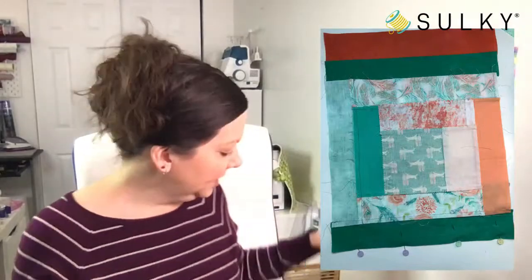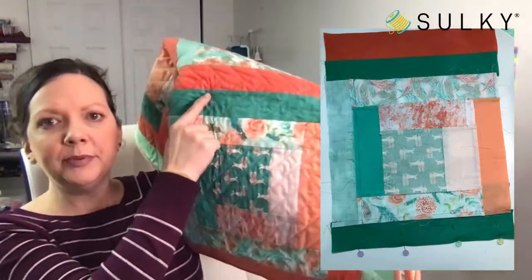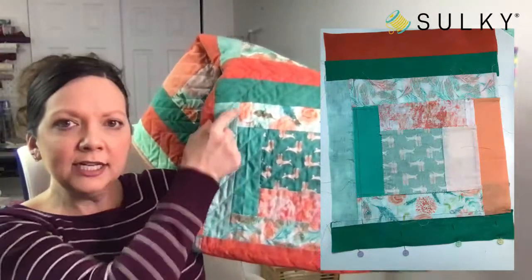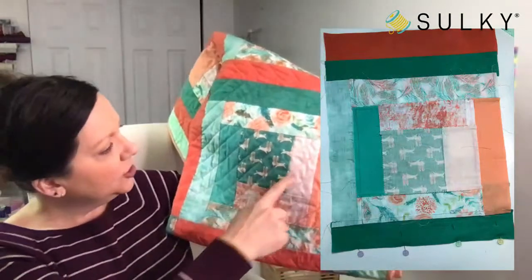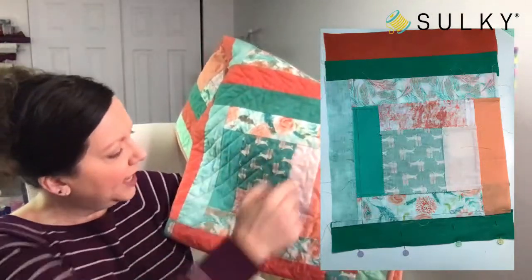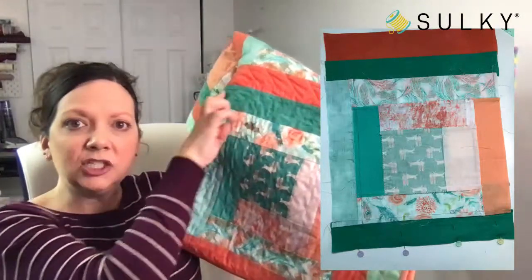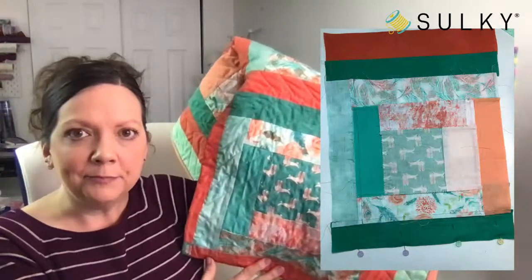I added another round though, so I have this really dark teal strip on the top, another blender print down the side, and I stopped there. So let's see how many strips I have. 1, 2, 3, 4, 5, 6, 7, 8. And this really dark peachy color became the sashing.